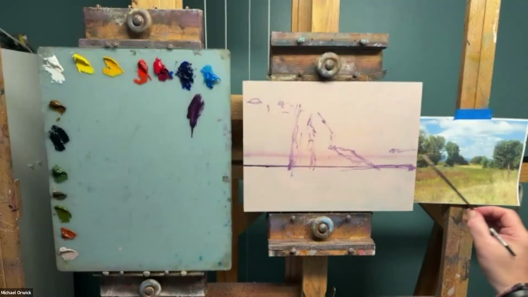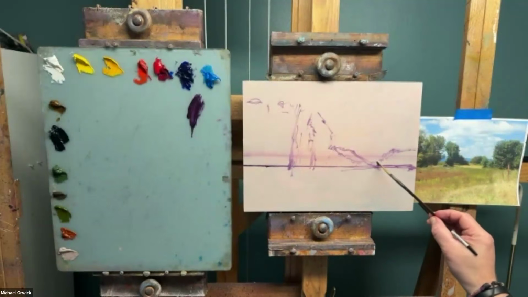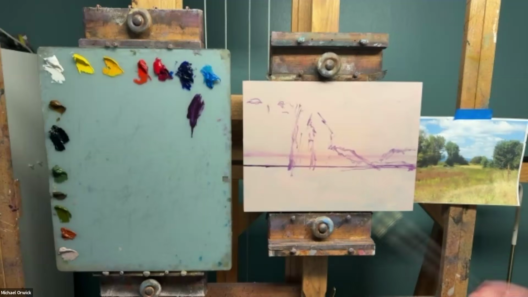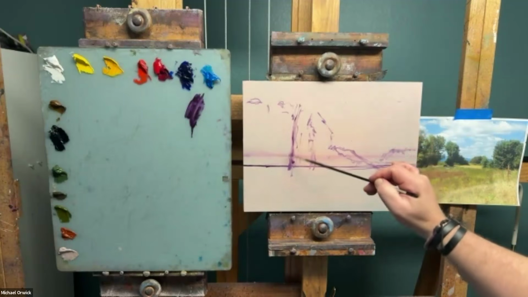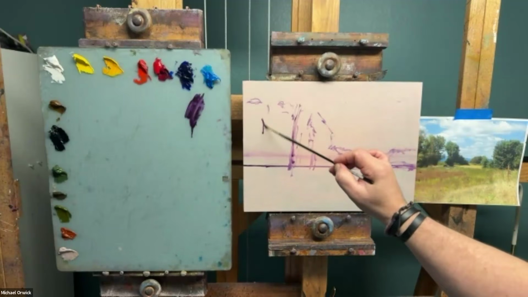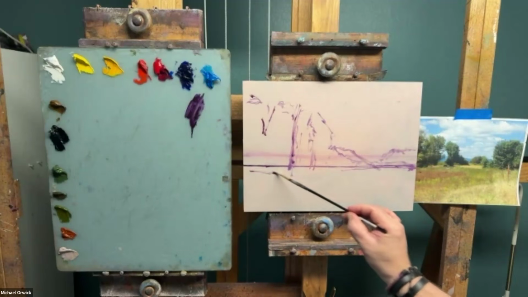I'm trying not to get in the way of the camera, and it's making me have these like squiggly little marks here. But that's okay, because I'm just kind of looking for my big shapes, looking for interesting things. These are just kind of like little reminders of where things are going to exist in space.